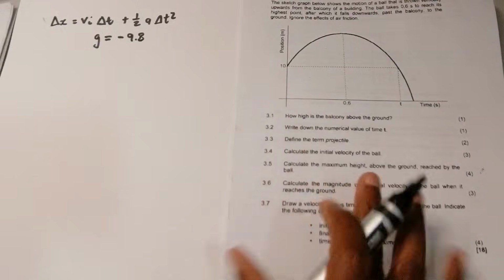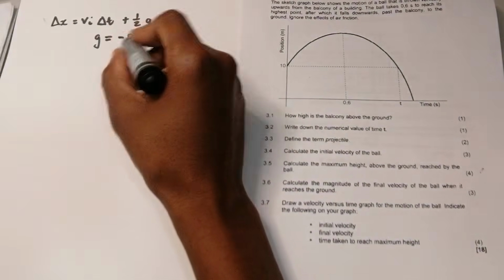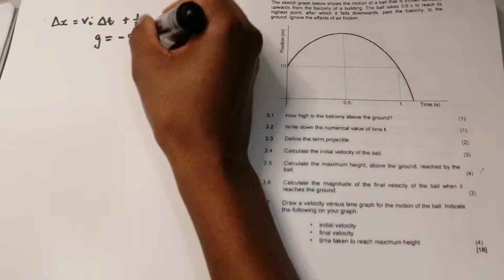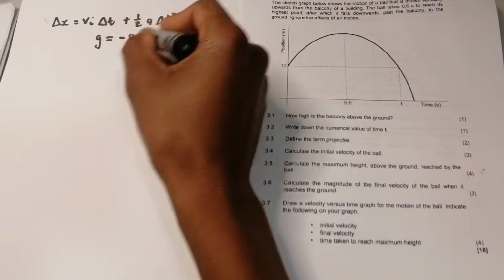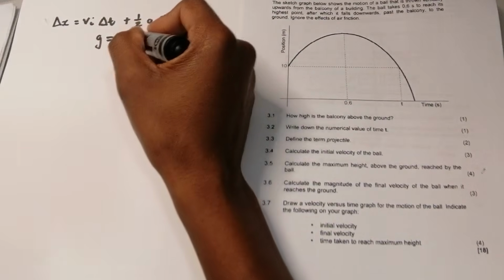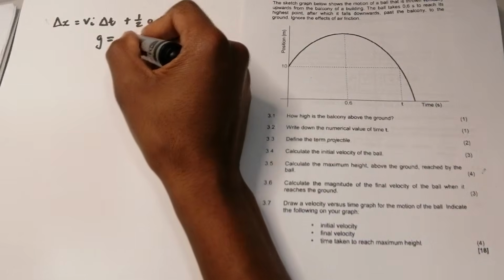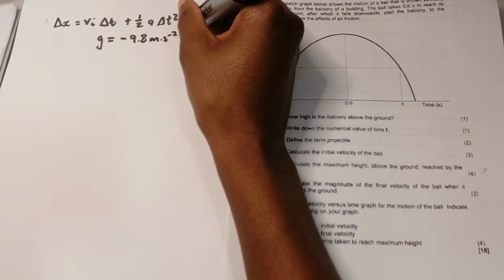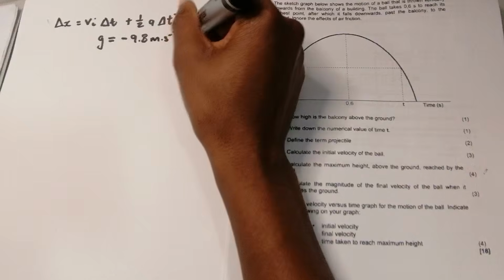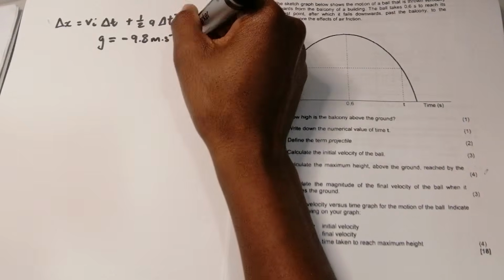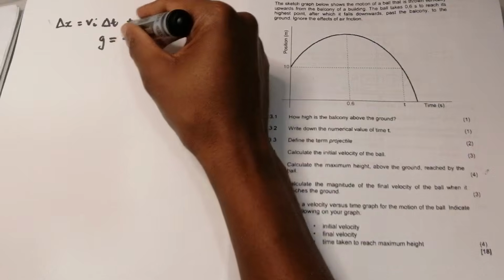Now I want you to please look at this. G is minus 9.8 meters per second squared. So if gravitational acceleration is negative, and we know that gravitational acceleration is acting downwards, it means downwards is taken as a negative.